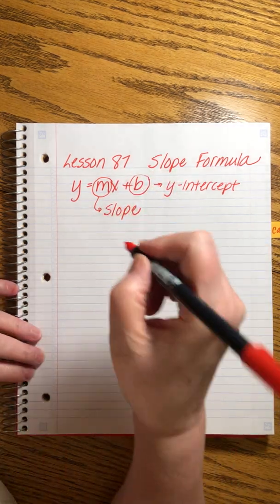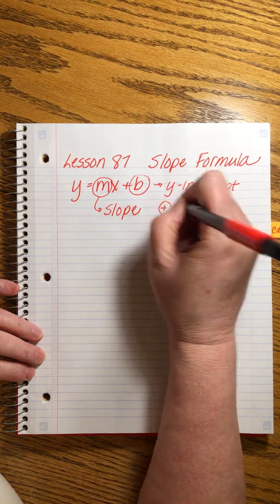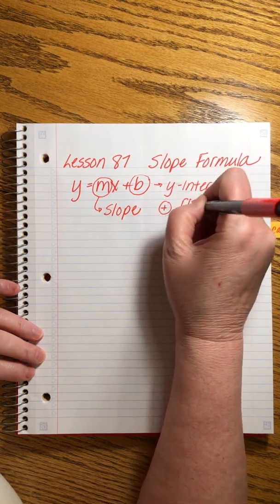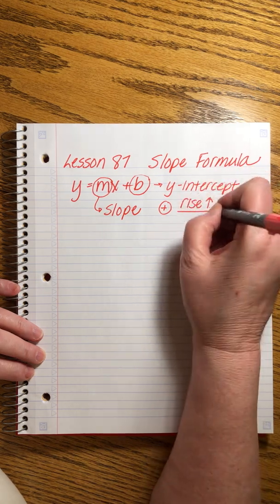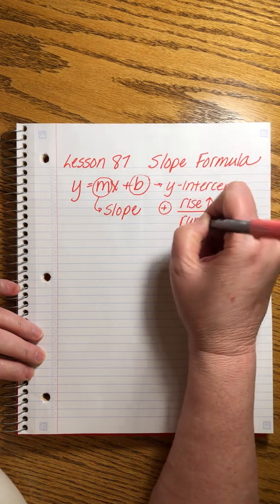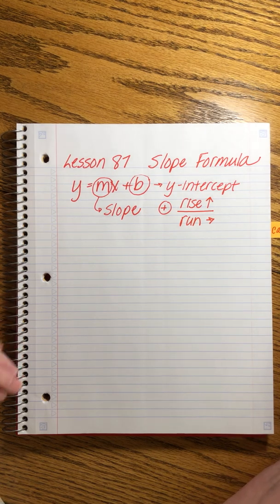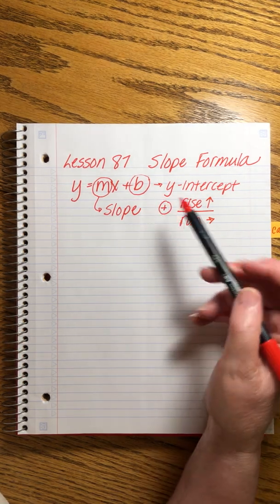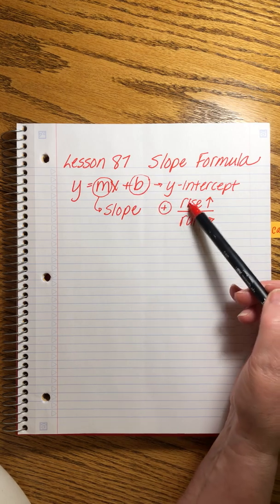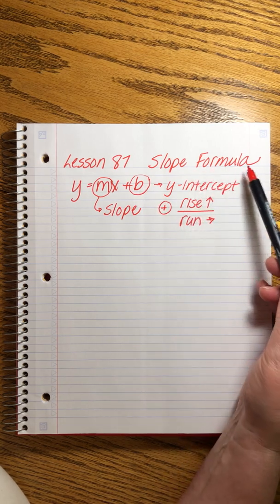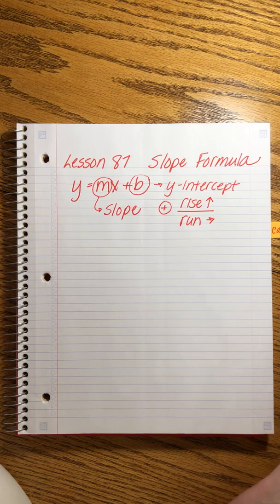And it can be a positive slope, in which case we measure the top number as the rise. We count it by going up. The bottom number is the run, and it measures a distance going to the right. If we start by graphing the y-intercept, and then from the y-intercept, count up and over, then we'll get a second point, and then we can connect the dots.